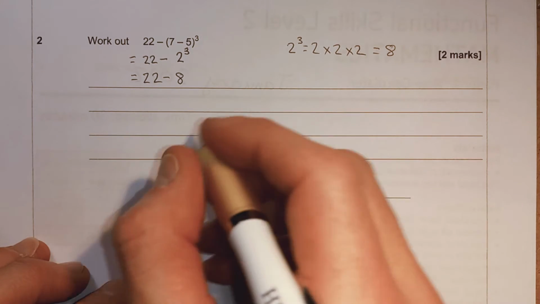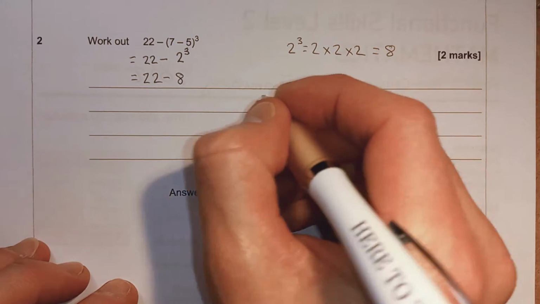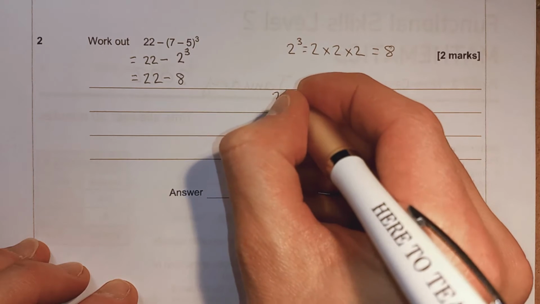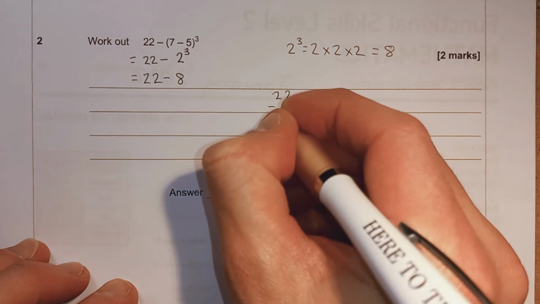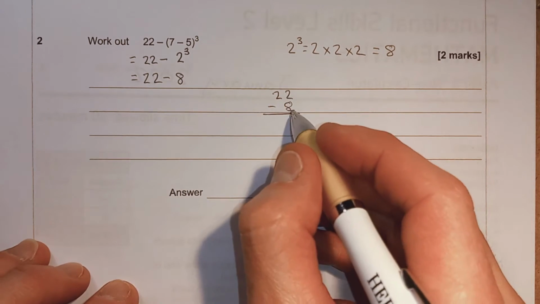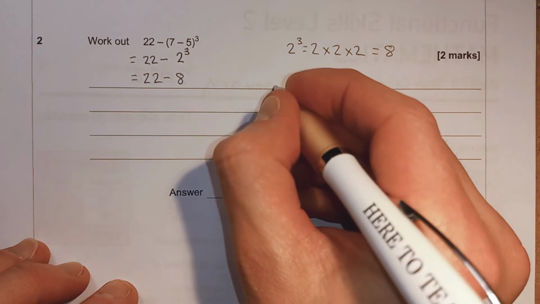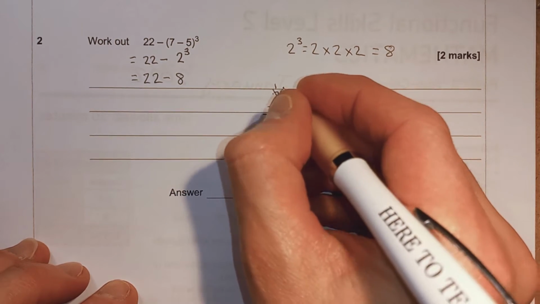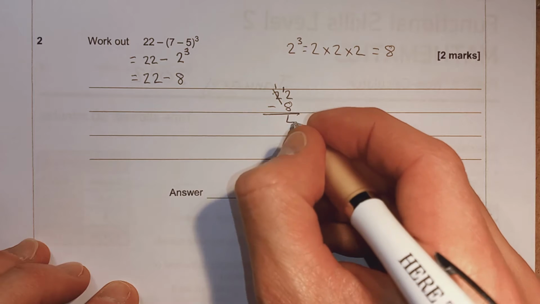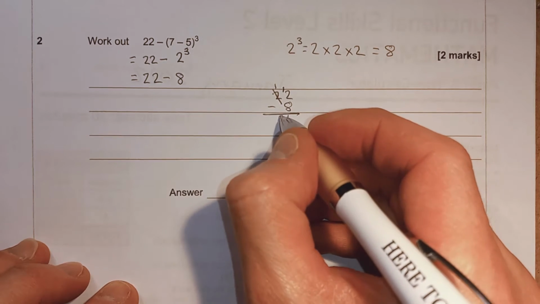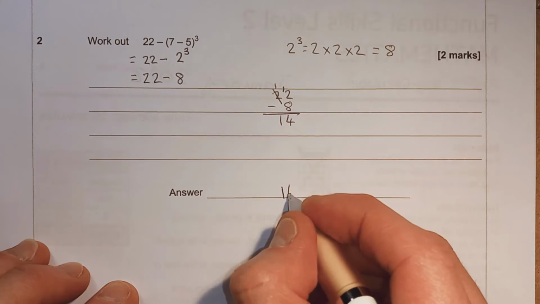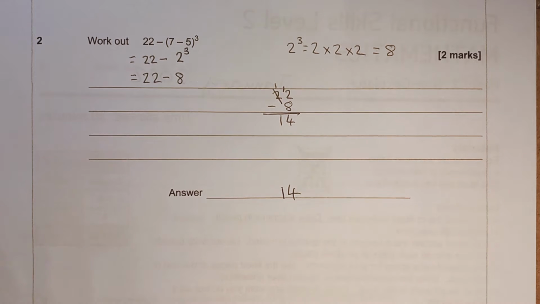Okay. Well, you can work that out as it is, or we can do it using a column. So 2 minus 8 we can't do. So reduce that to 1 and make that 12 minus 8, which leaves 4. 1 minus nothing is 1. So we've got an answer of 14.